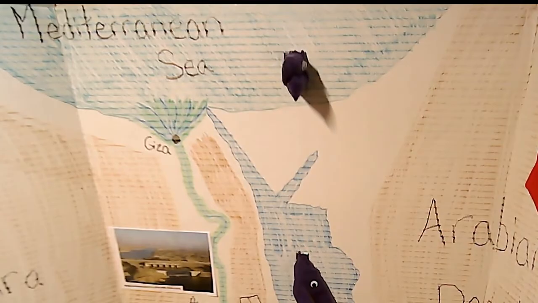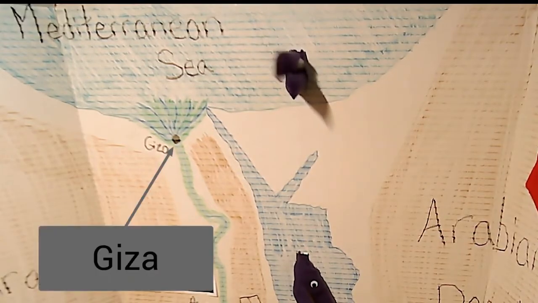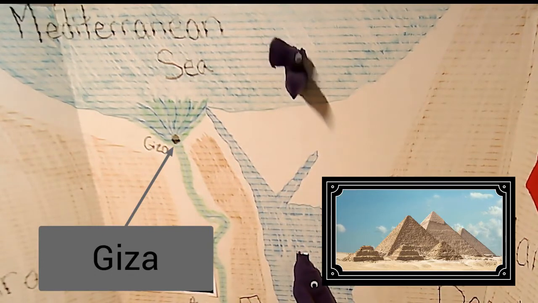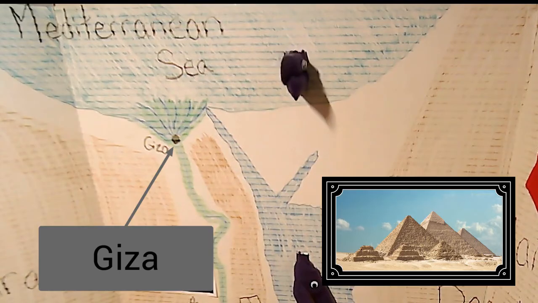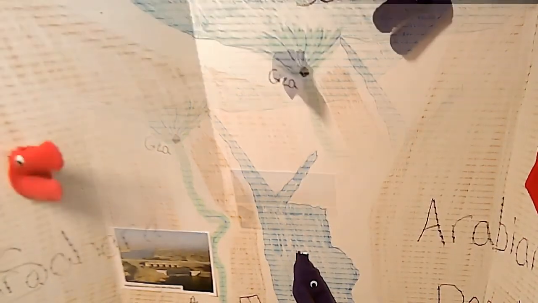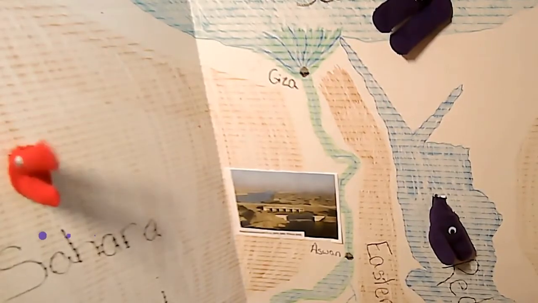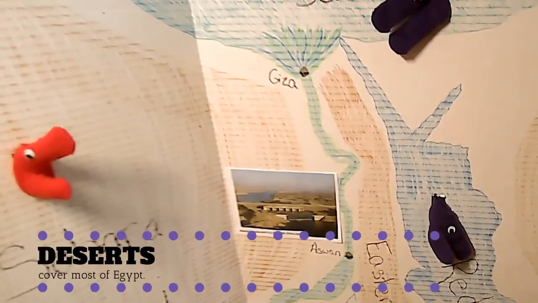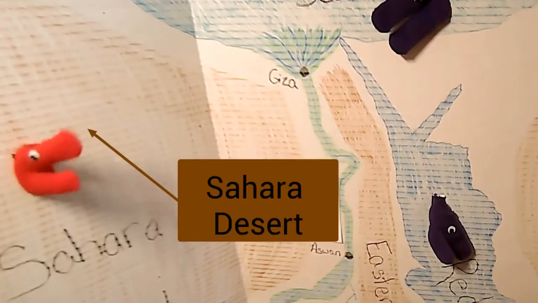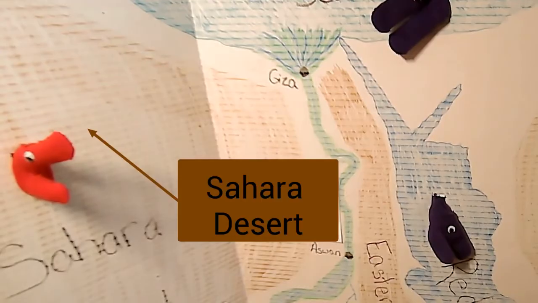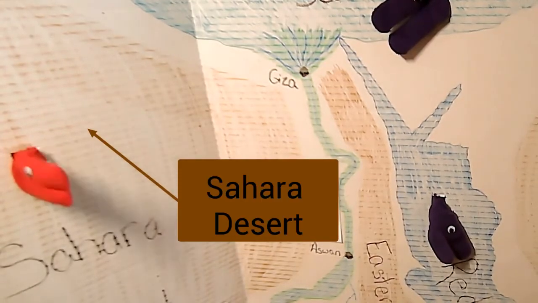As well, we have Giza, the home to many of the pyramids located at the very beginning of the Nile Delta. We can also see how much desert is around this ancient land. Most of the land surrounding the Nile River is covered by desert. To the west, we have the Sahara Desert, right here, covering much of the northern continent of Africa. We also have the Arabian Desert to the east. See it over there?